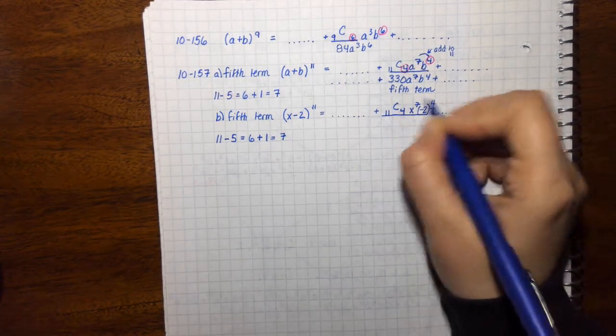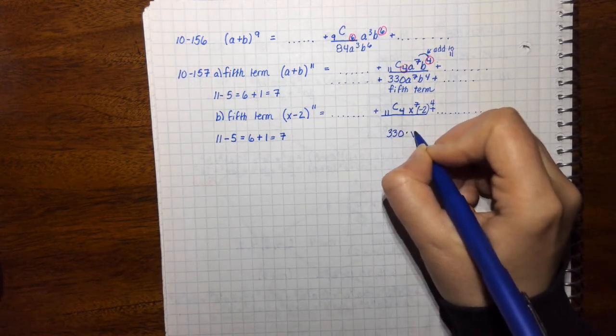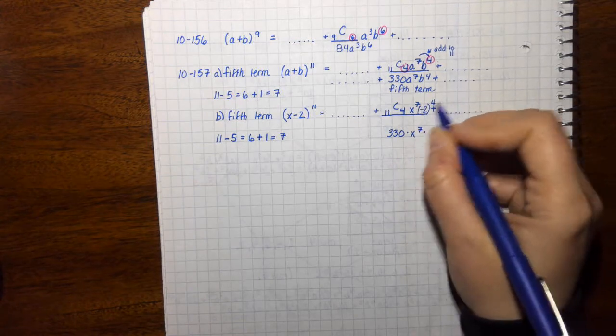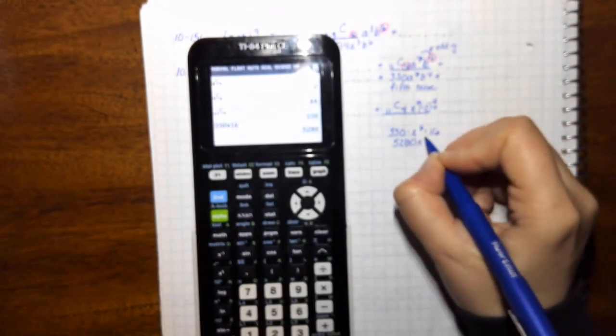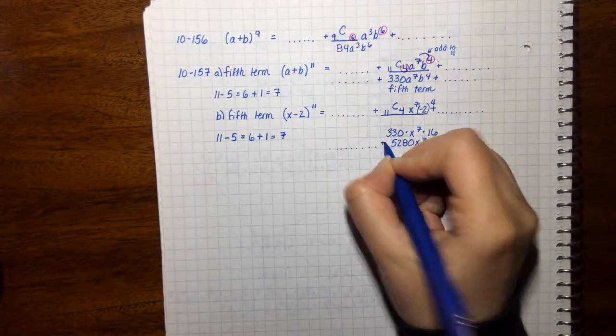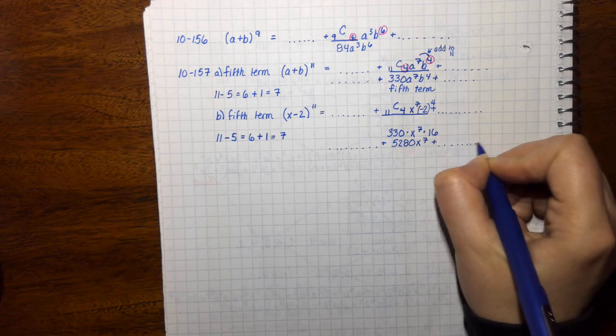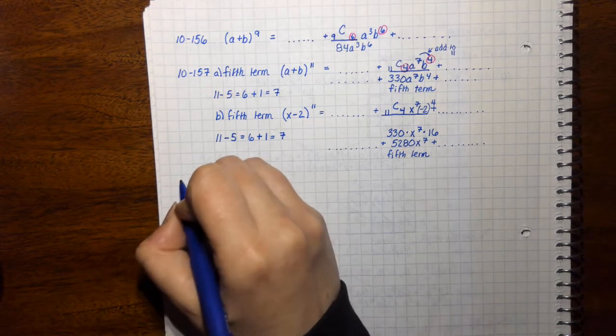Okay, this is going to need some simplification. I already know 11C4 is 330. I know that's x to the 7th, and -2 to the 4th power is 16. Remember your parentheses. 330 times 16 is 5,280. So 5,280 x to the 7th is the final answer for that term. So that is the 5th term. Okay, last problem.